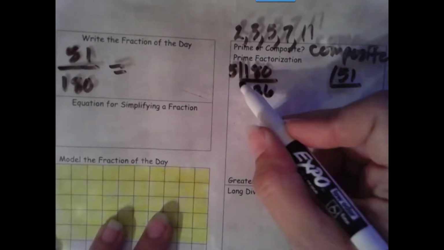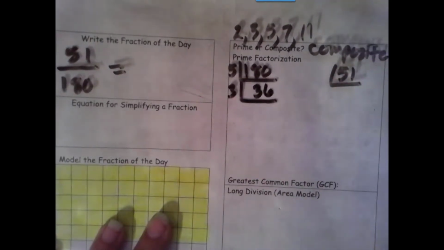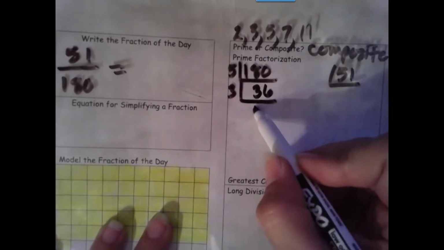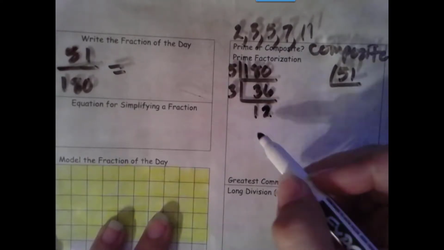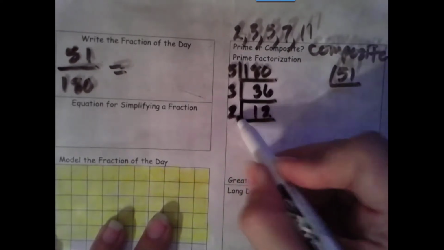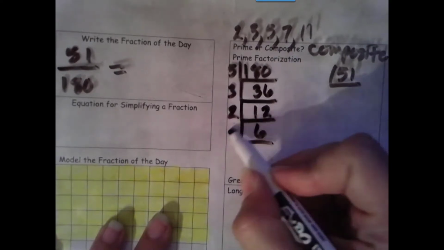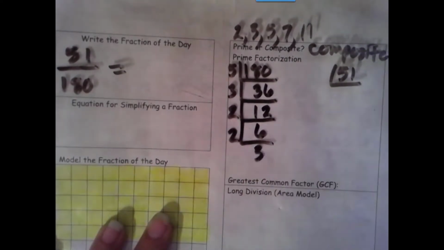I can't get any groups of 5 out of 1, but out of 18 tens I can get 3 tens. 3 times 5 is 15, and then it leaves 30, and that would be 6 groups. 3 plus 6 is 9. 9 is a multiple of 3, so 3 is a factor. I can get 10 groups of 3 out of 30 and 2 groups of 3 out of 6. That's even, so I can divide by 2. That's even, so I can divide by 2. And when I get to a prime number, I am done.